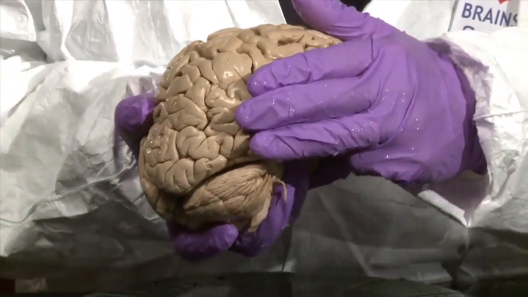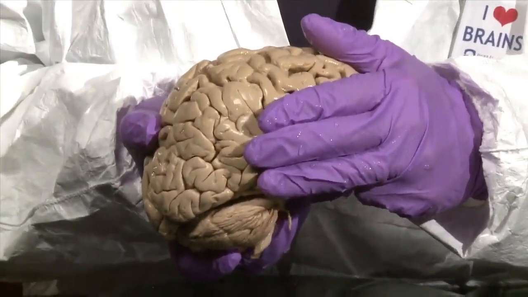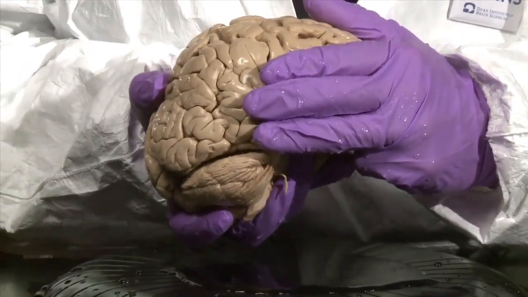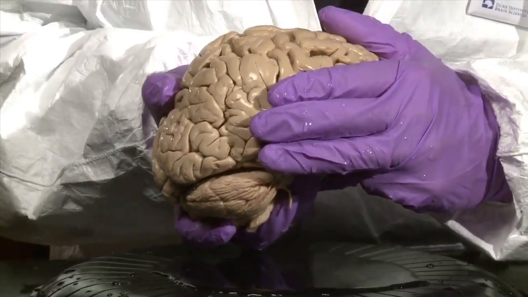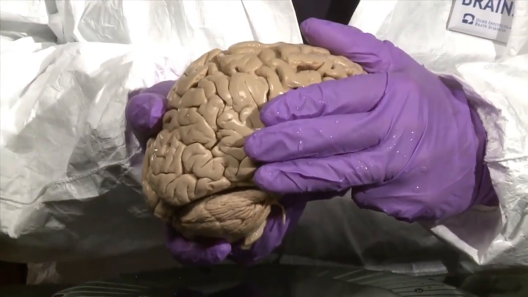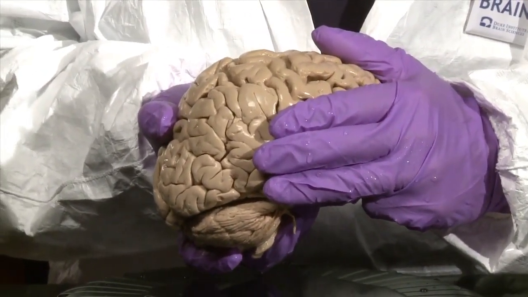Now with this specimen, the brainstem and the cerebellum are preventing me from conceptualizing the inferior surface of the brain, so I'm going to opt for an additional specimen to extend the placement of my fingers to the inferior surface of the temporal lobe.